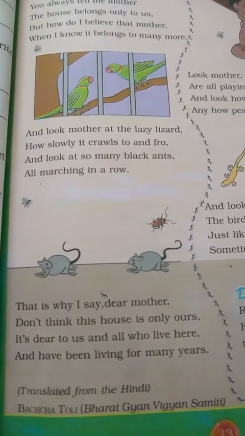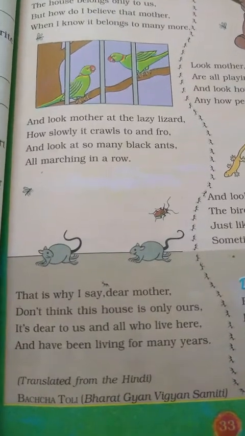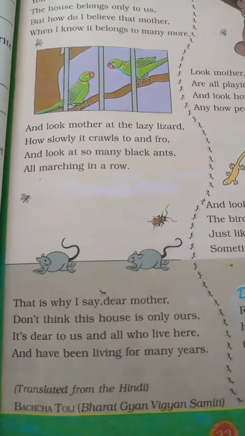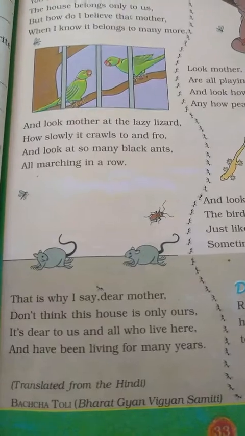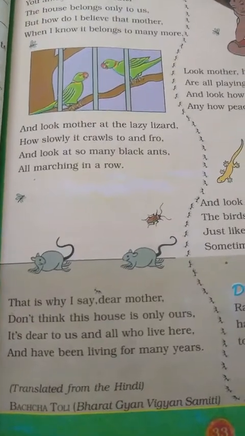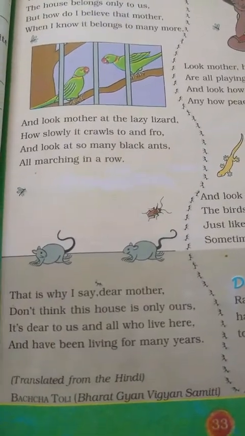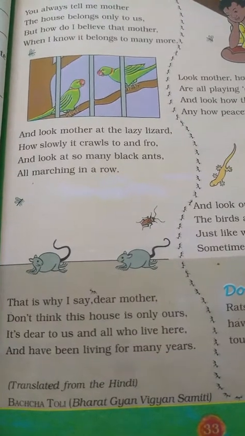And look at so many black ants all marching in a row.